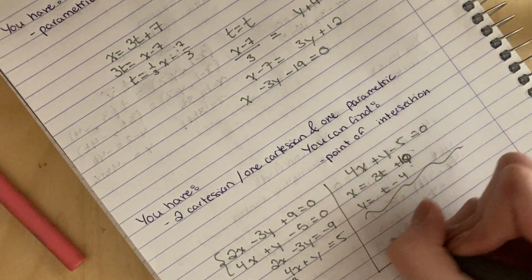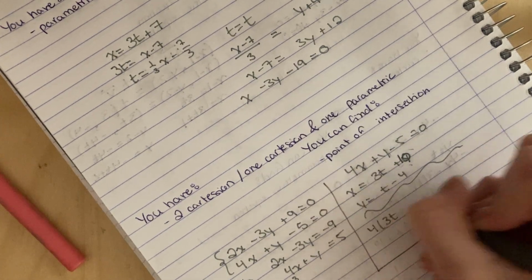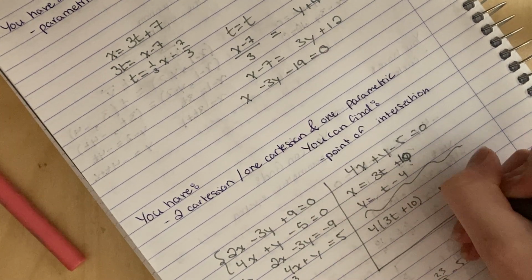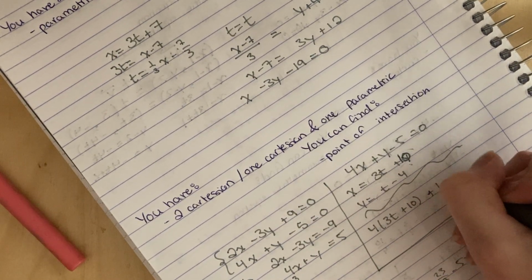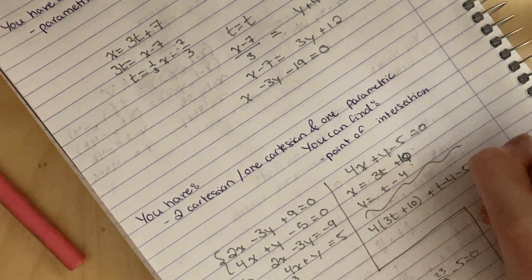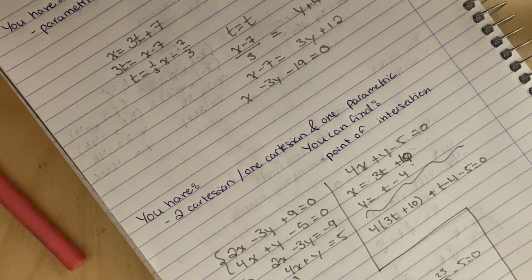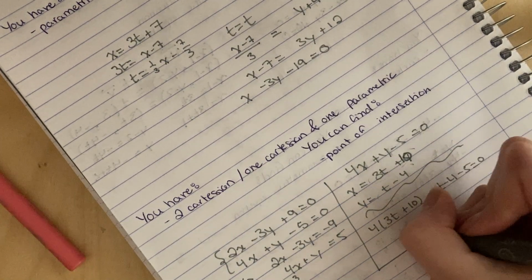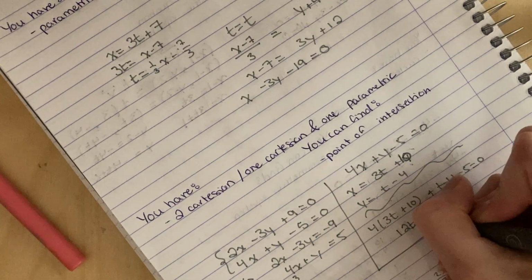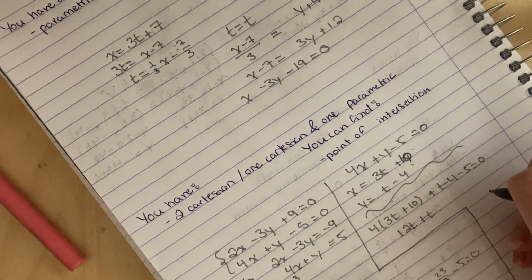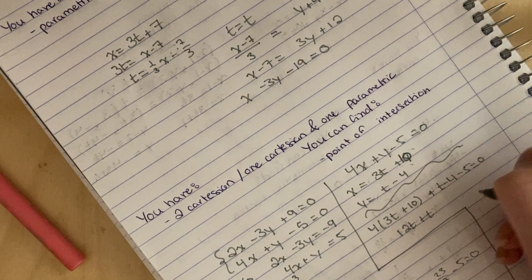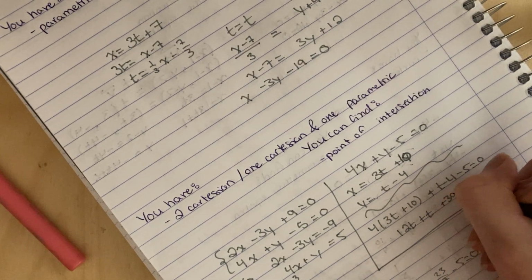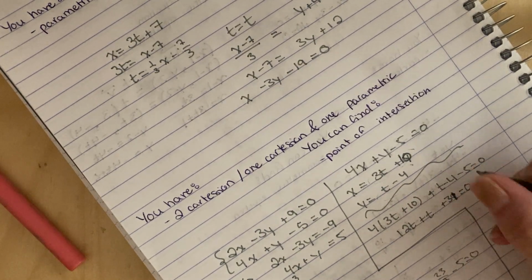So you get 4 times (3t plus 10) plus t minus 4 minus 5 equals 0. And you keep solving this. 12t plus t, 40 minus 9 plus 31 equals 0.